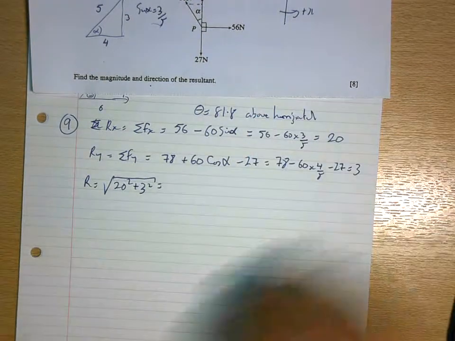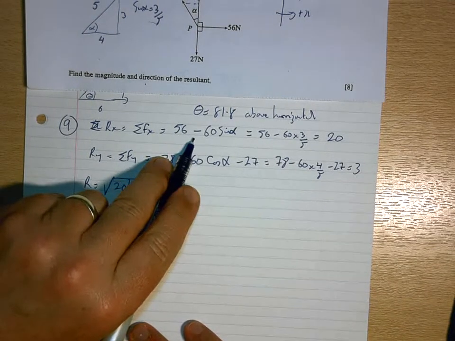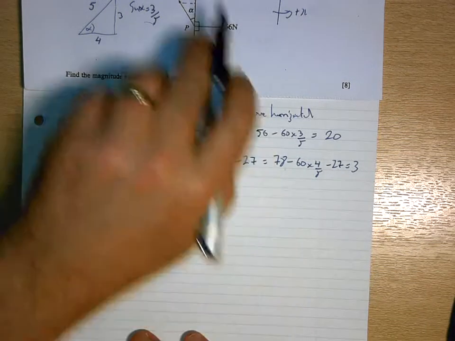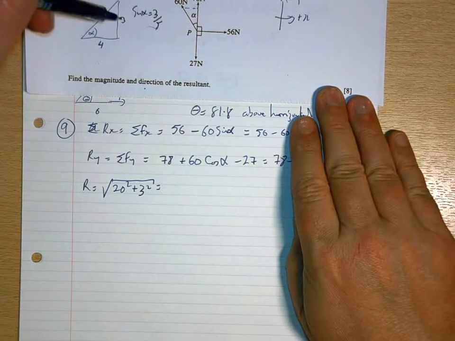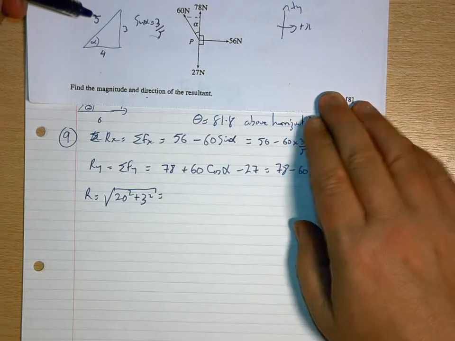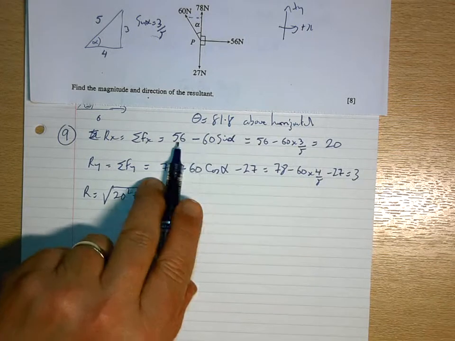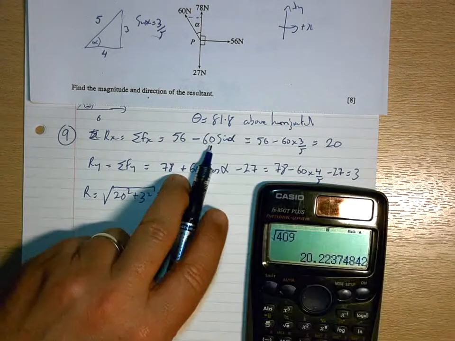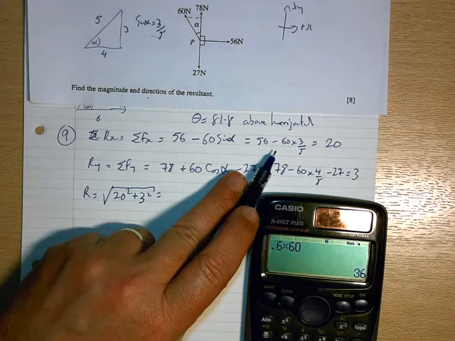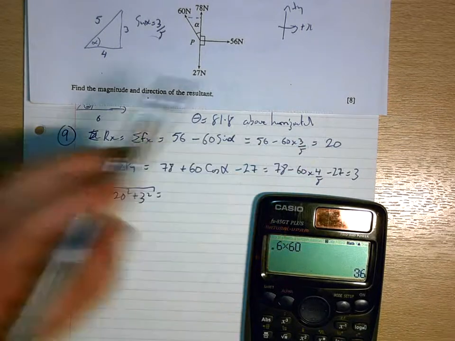Okay, let me just check this again. 56 minus 60 sine alpha. Tan alpha is 3/4, opposite adjacent. So in a right angle triangle, that's going to be 5. So sine is going to be 3/5. 56 minus 0.6 of 60 is 36. So 56 minus 36 is 20.